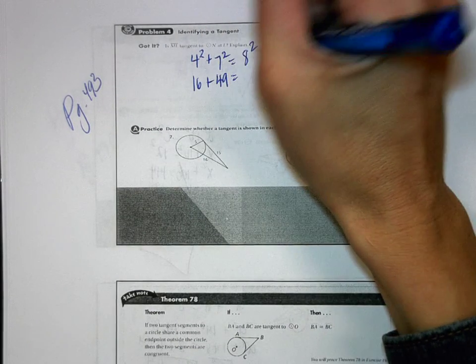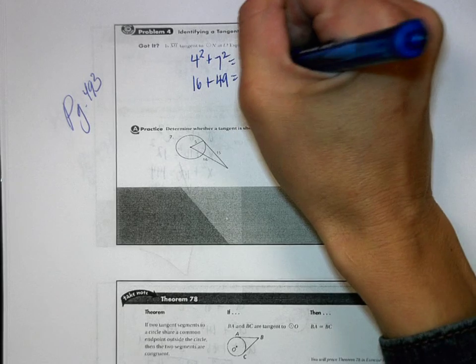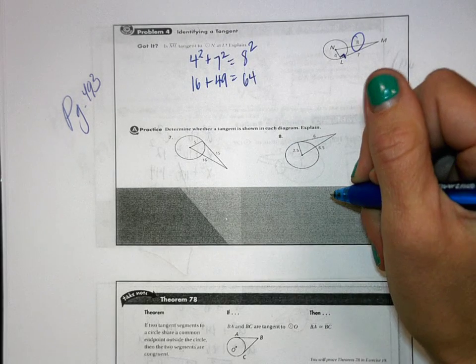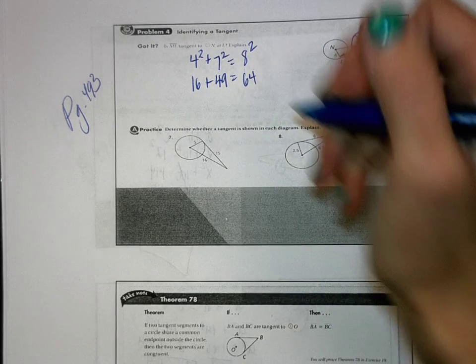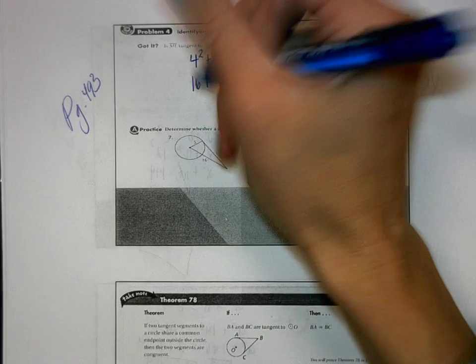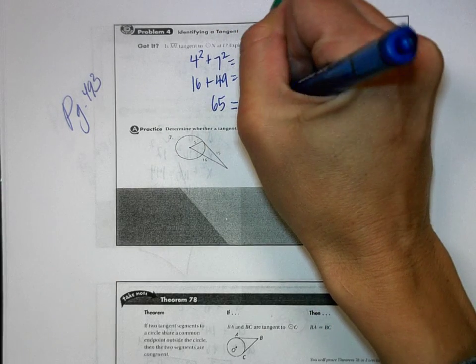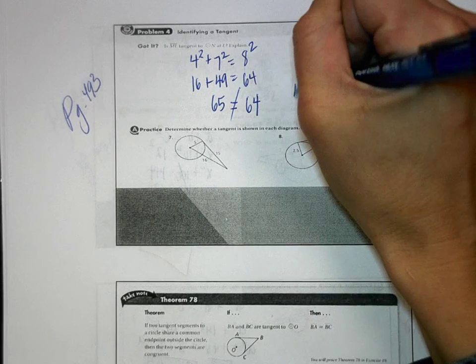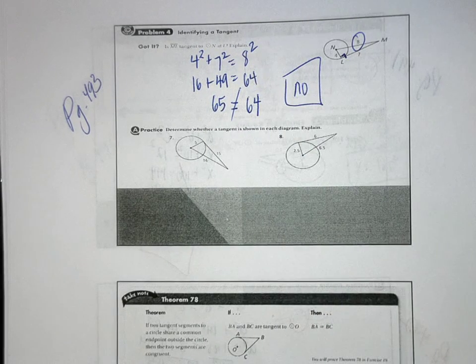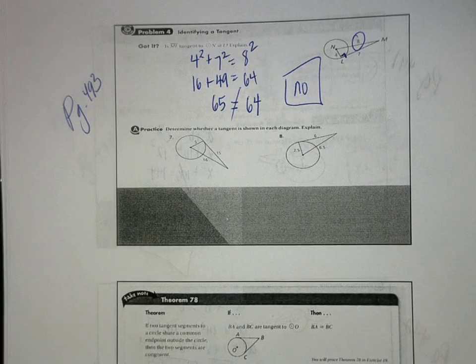When you add 16 plus 49 together, what does it equal? 65. Does 65 equal 64? No. So that answer is no. It is not tangent because the Pythagorean theorem does not work. And in order for it to be tangent, the Pythagorean theorem would work.